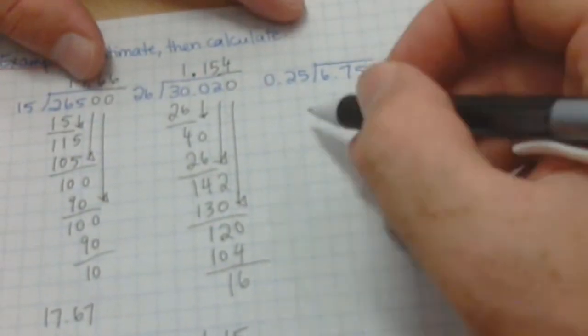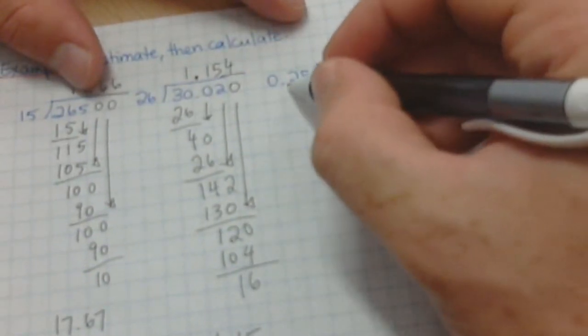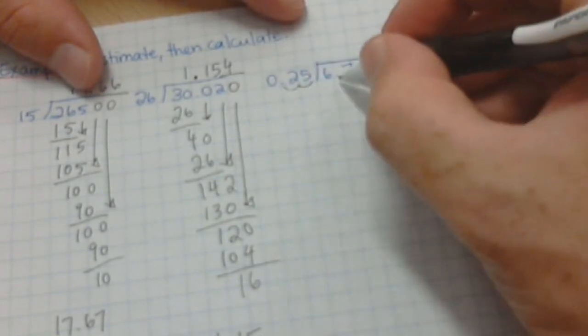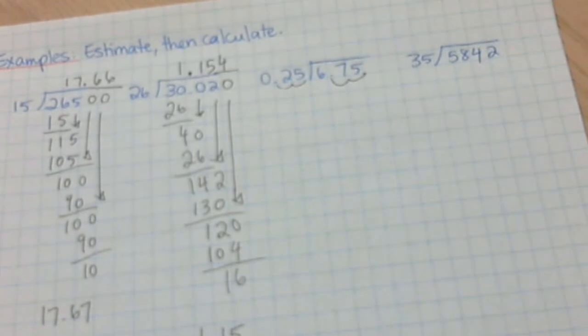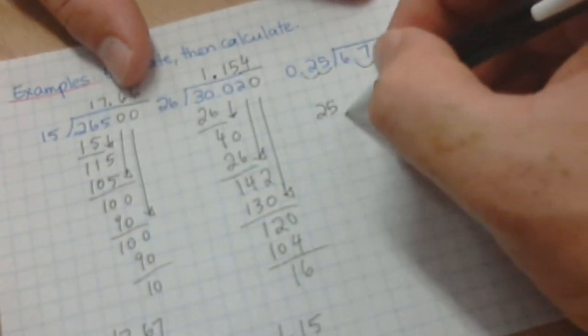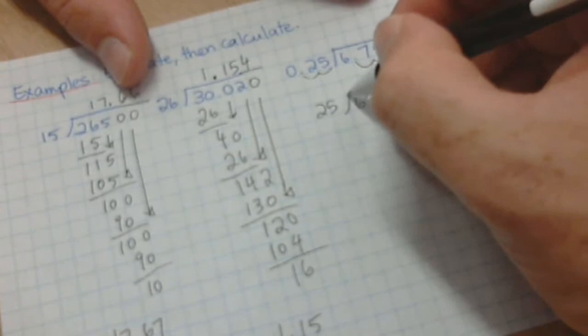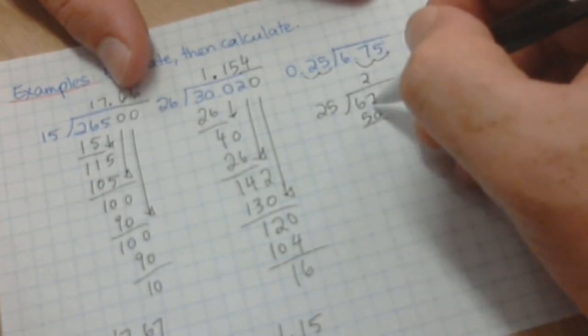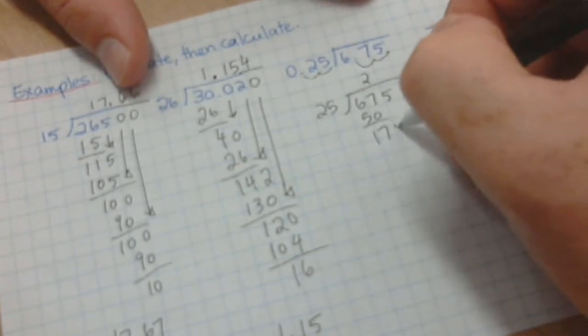Couple more. Here we have a decimal. We don't want that. We want to turn it into a whole number, so we'll move it 2 places to the right. Same thing over here. 25 into 67 will go twice. So this becomes 25 into 675. Into 67 twice, which is 50, which leaves a remainder of 17. Carry the 5 down.